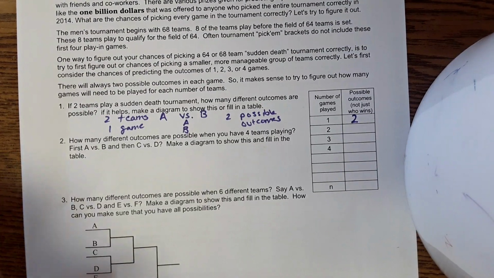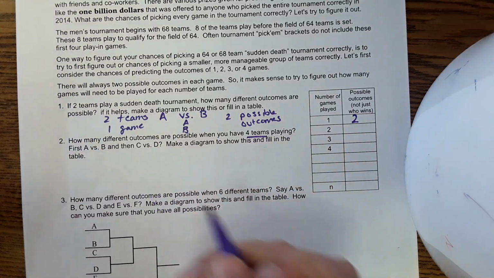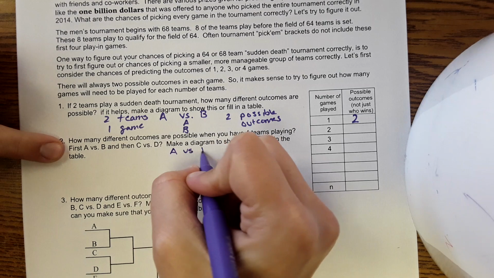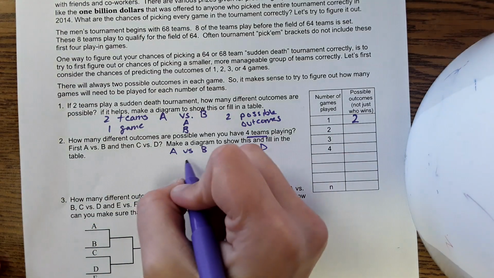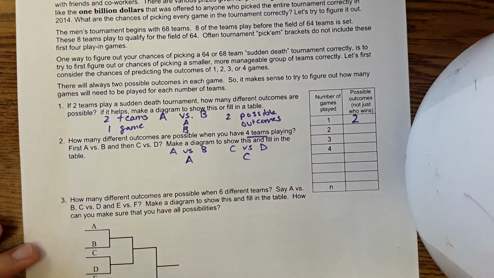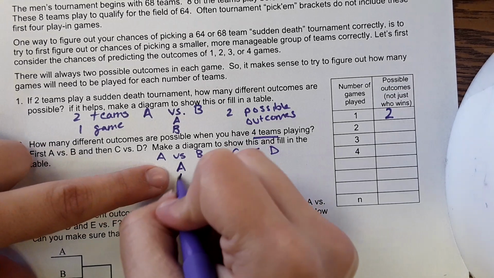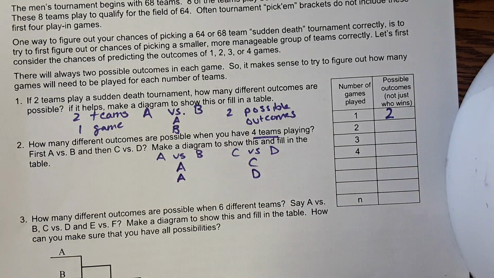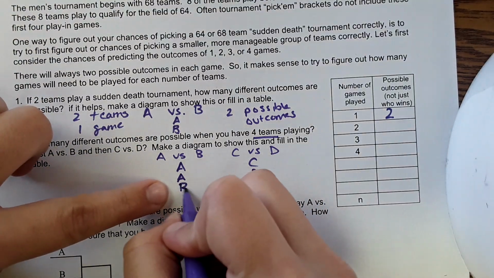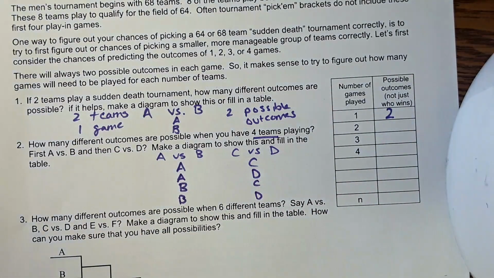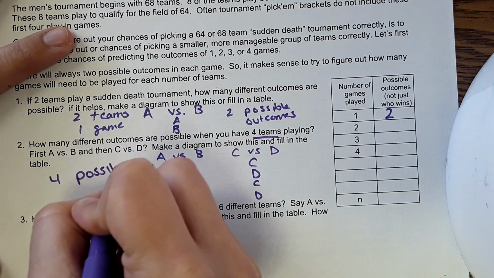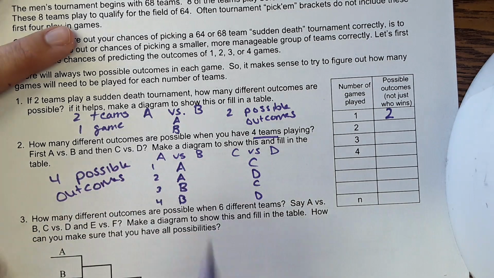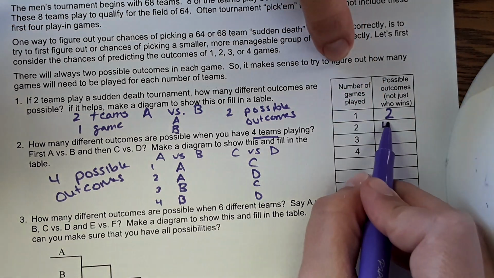Okay, so it says how many different outcomes are possible if you have four teams playing, so that would be two games. So you'd have A versus B, and then C versus D. So when we figure out the outcomes, like either A or B would win here, so let's say A wins, and then C wins. And then maybe A and D, that's another possible outcome. Or B and C, or B and D. So in this case, there was 1, 2, 3, 4 outcomes. 4 possible outcomes. So you'd put a 4 here. So 2 games, 4 outcomes.